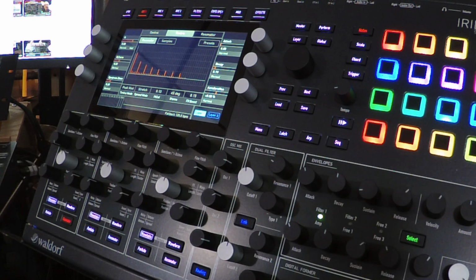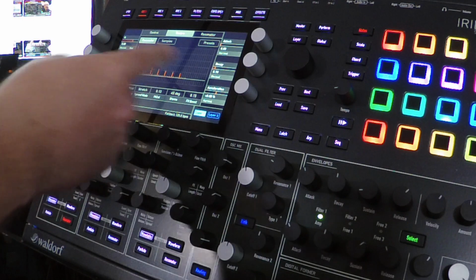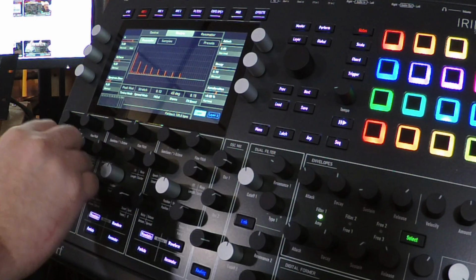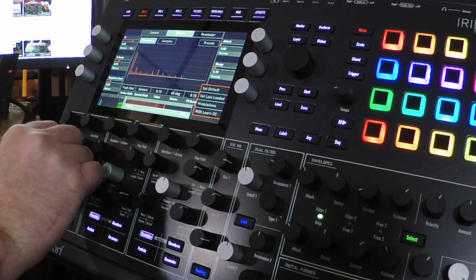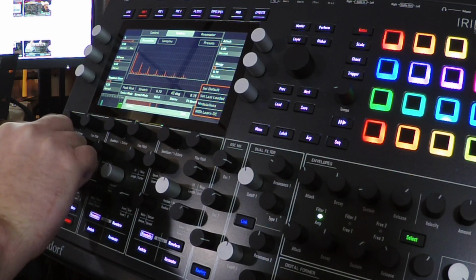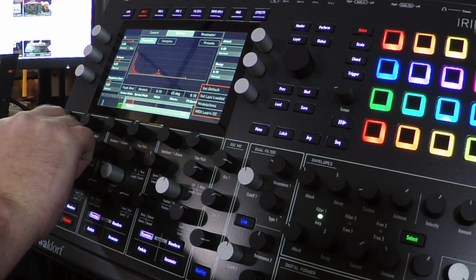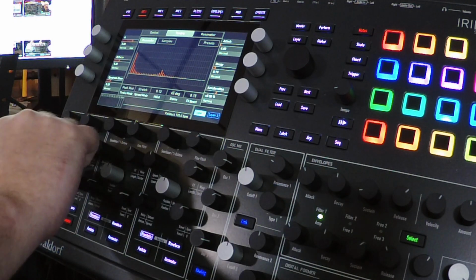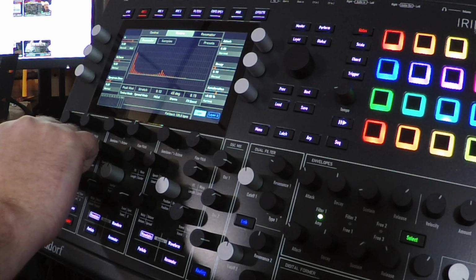All right, and next we're going to be looking at the timbre. Now that takes the different partials and it changes the structure of them. Let me show you. So you see at lower settings it actually thins it out. At higher settings it'll create more partials.